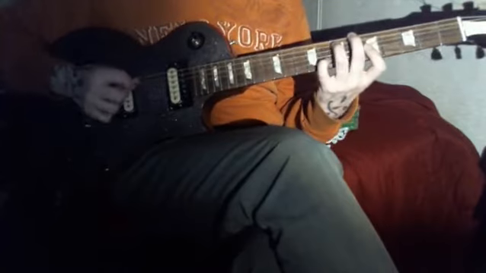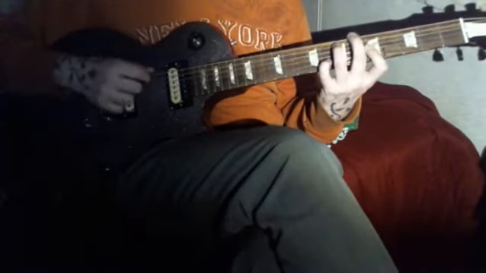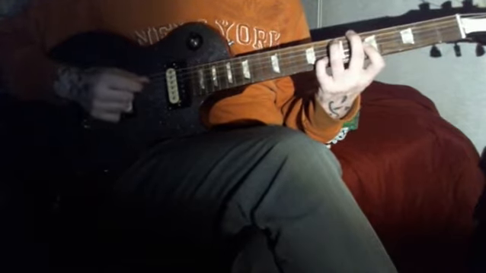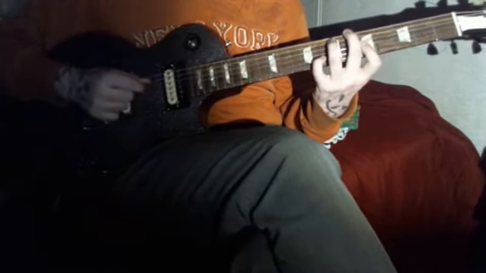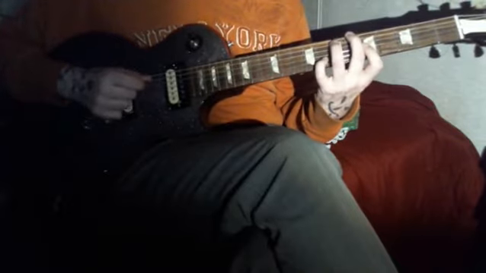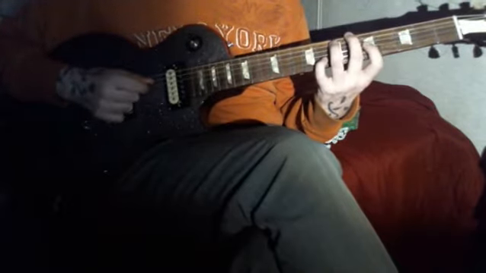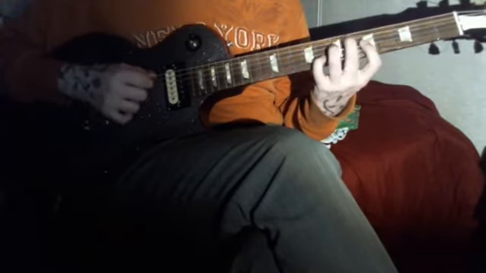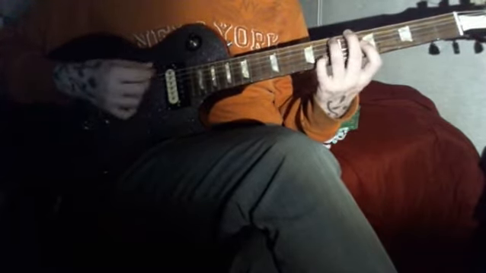So what I'm doing, I'm holding down the 6th here. I'm holding down that one there. The 4th string being muted, it's touching the back of my ring finger just a little bit, but it's also touching my first finger a little bit, so it's very, very much muted.